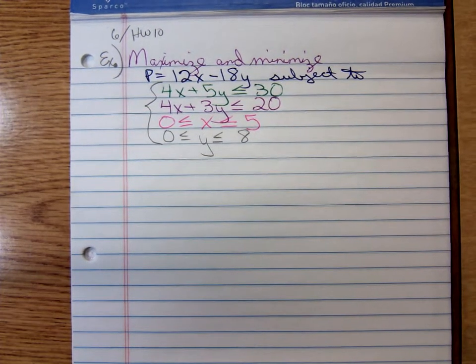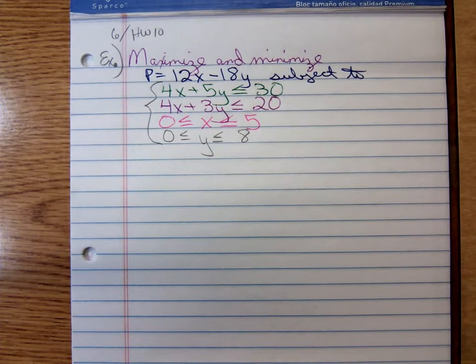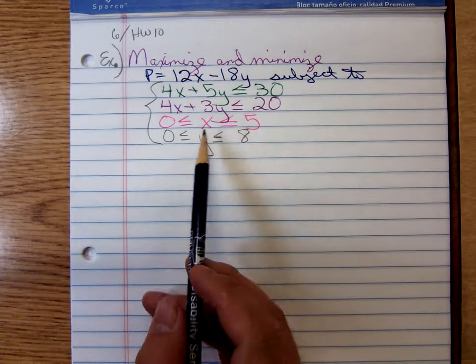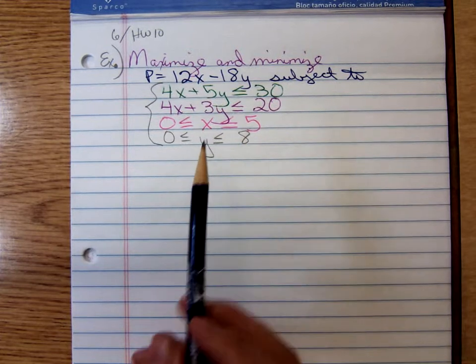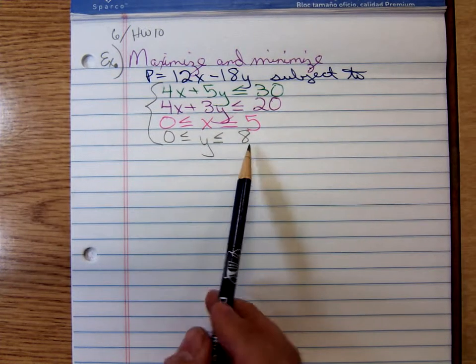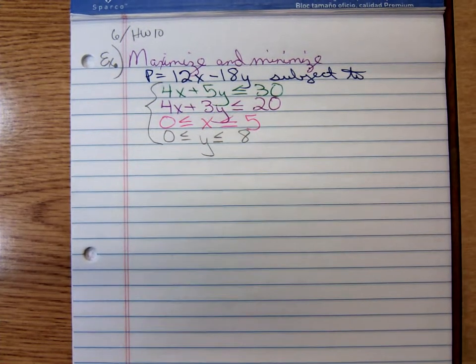Maximize and minimize. The objective function is p equals 12x minus 18y, subject to the constraints 4x plus 5y is less than or equal to 30, 4x plus 3y is less than or equal to 20, x is bounded between 0 and 5 inclusive, and y is bounded between 0 and 8 inclusive.